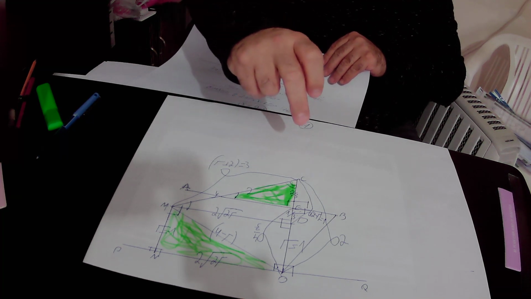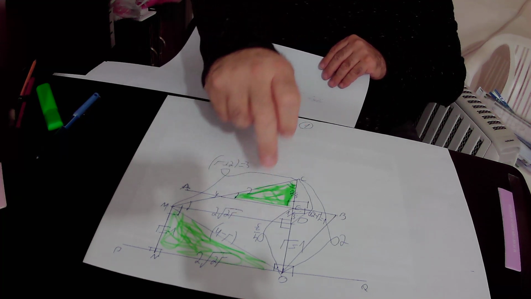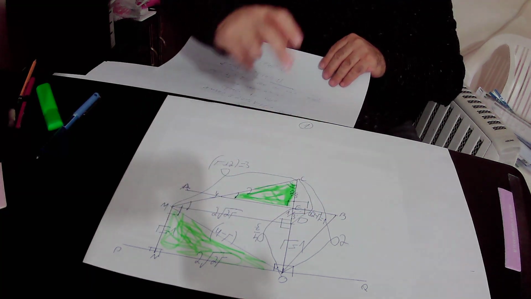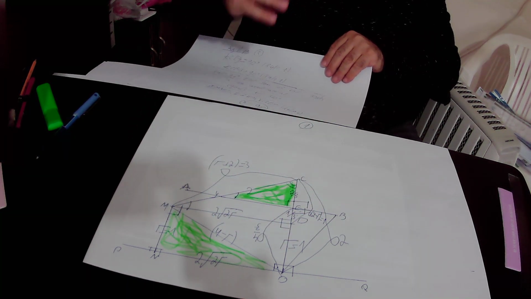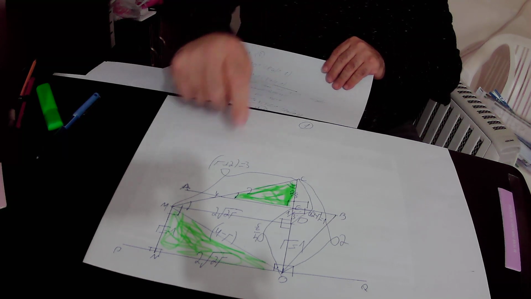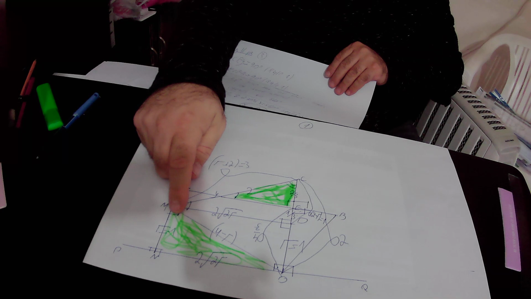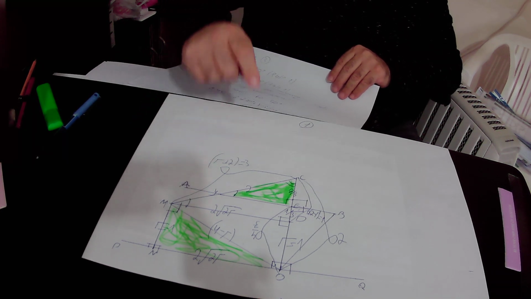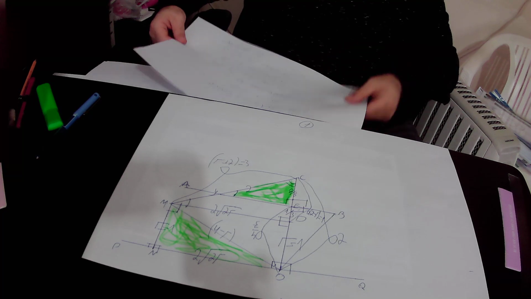This quadrilateral has 3 right angles, 1, 2, 3. The sum of 3 right angles is 90 times 3, which equals 270 degrees, plus the size of the fourth angle, which we define as x, must be equal to 360 degrees according to rule number 2.